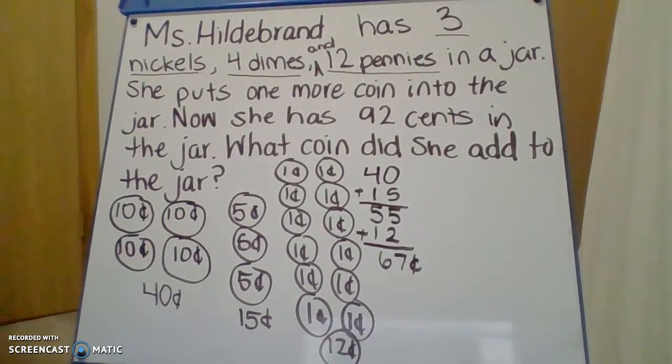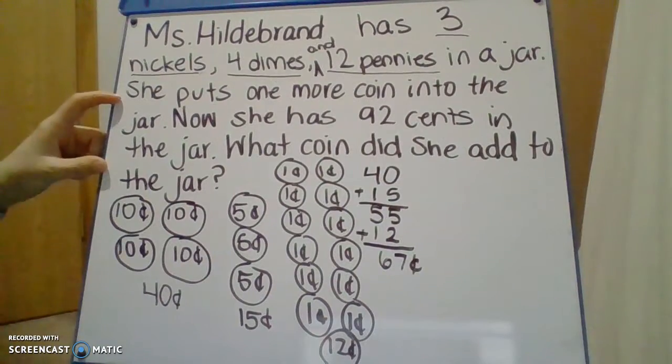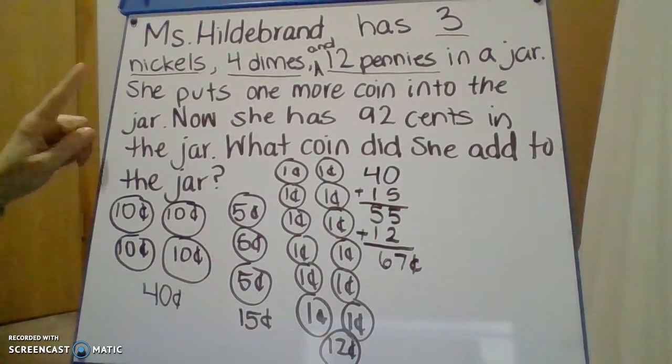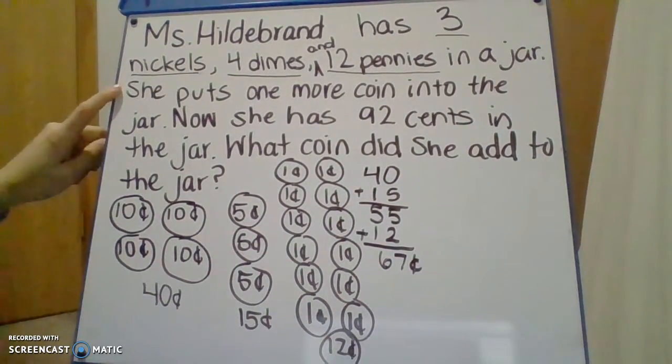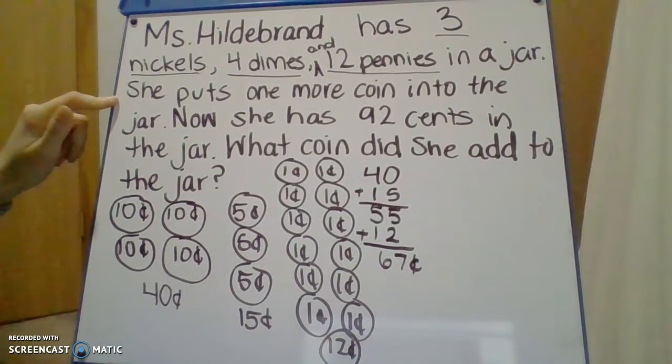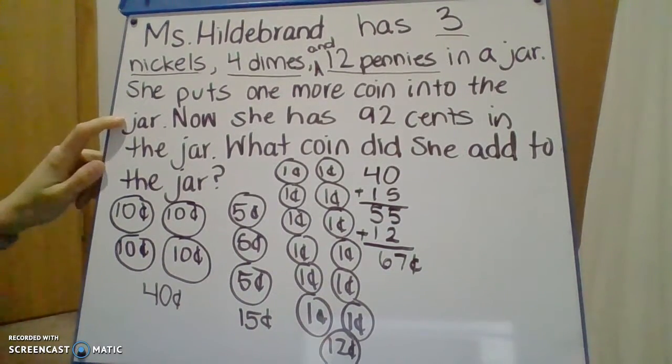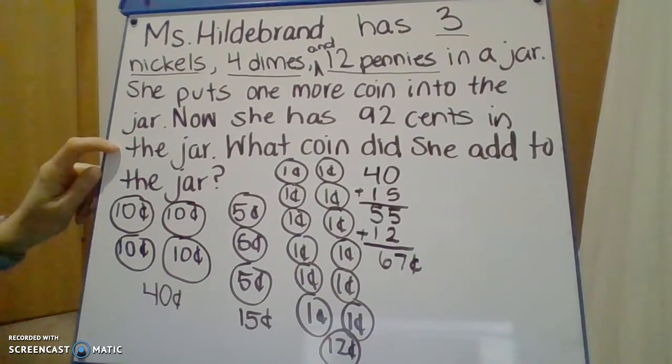We have to stop and ask yourself, you're not done yet, right? In our learning target, it said it was going to be two-step problems. So that's step 1. Step 2, let's go back and find out what step 2 is. Miss Hildebrand puts one more coin into the jar. And now she has 92 cents in the jar.